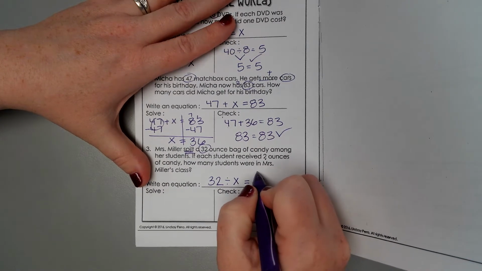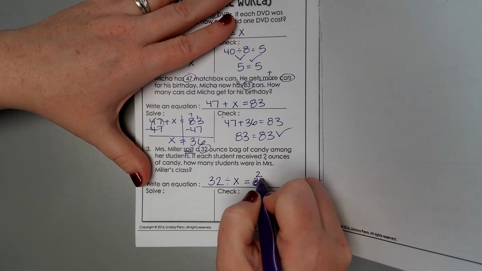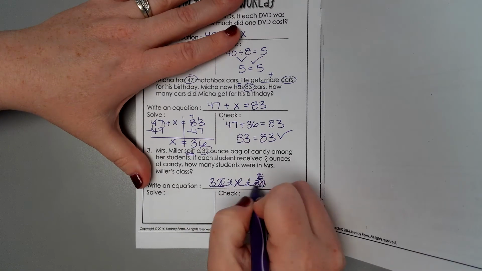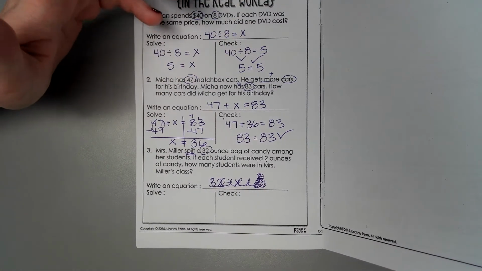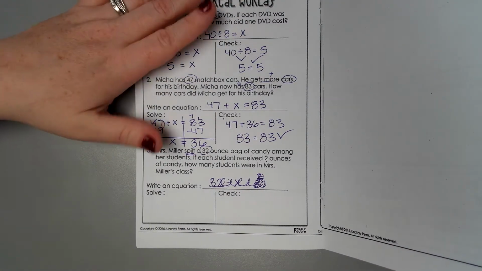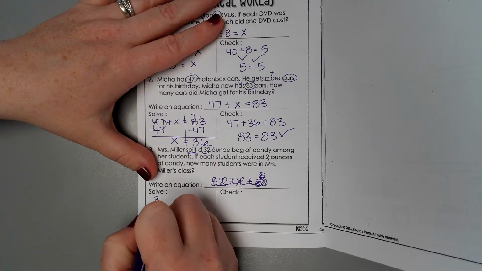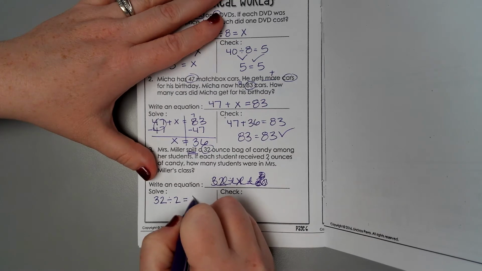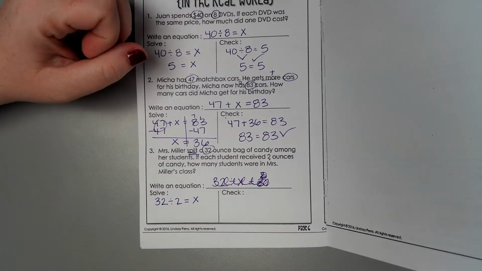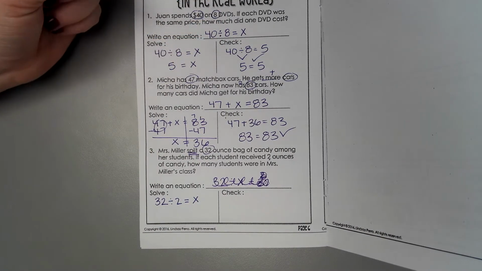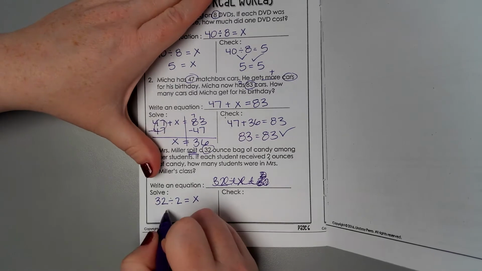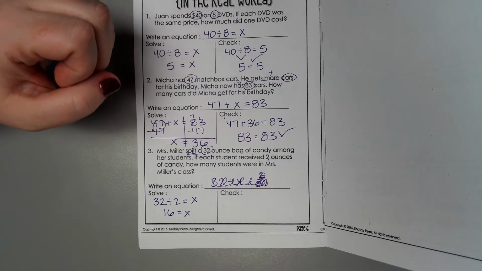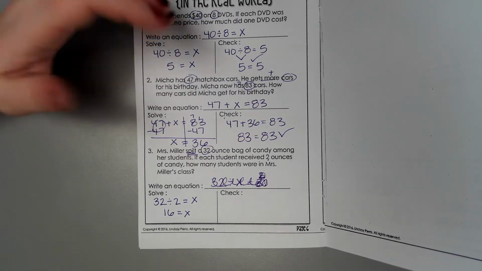Oh, I did it wrong. We are going to divide it by 2 because we want to figure out how many students there are. So 32 divided by 2, because every student gets that, equals the amount of students she has. Okay, so 32 divided by 2 is 16, so X equals 16. That means she has 16 students in her class, and each student's going to get 2 ounces.